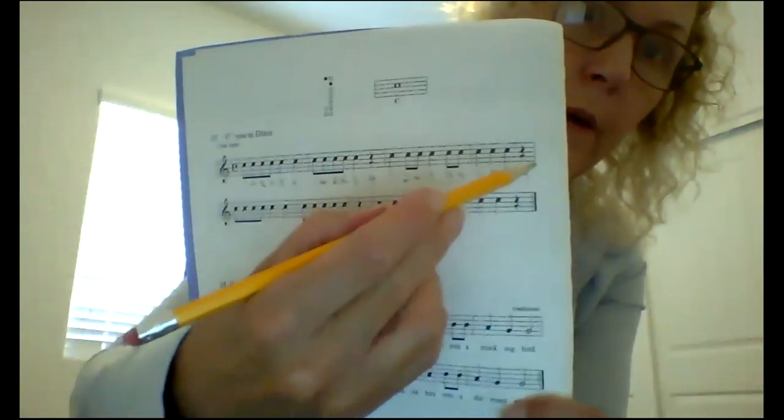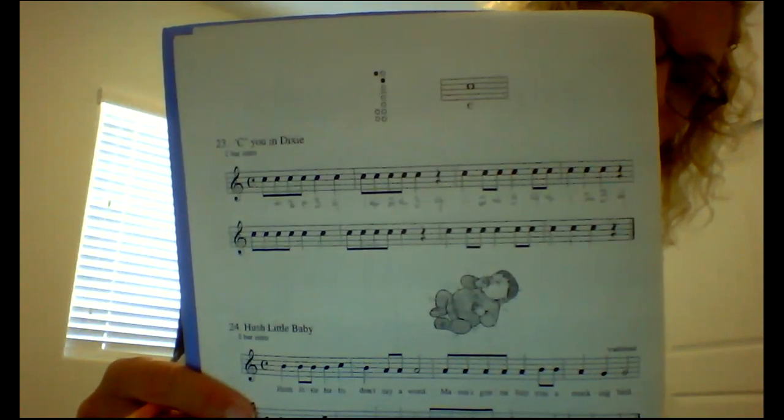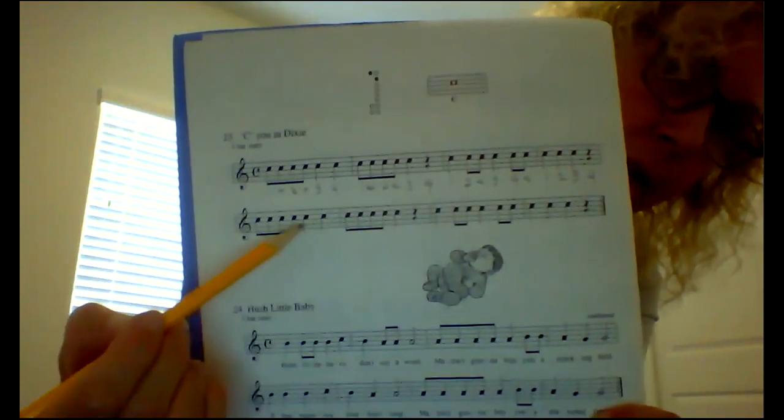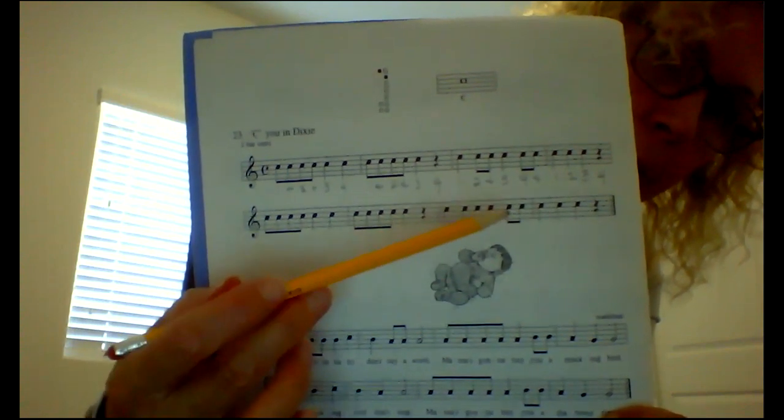And then my last 3 quarter notes. Remember, whenever you see quarter notes by themselves, they're just keeping a steady beat. And at the end of the line, a quarter rest. It also keeps a steady beat. Okay? Can you look at the second line and see the similarities? I see something happening here.